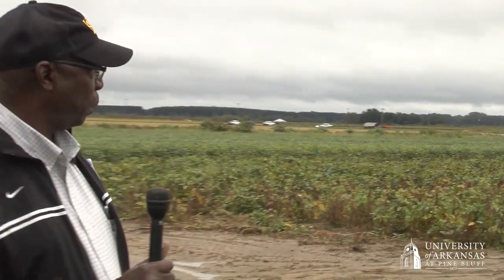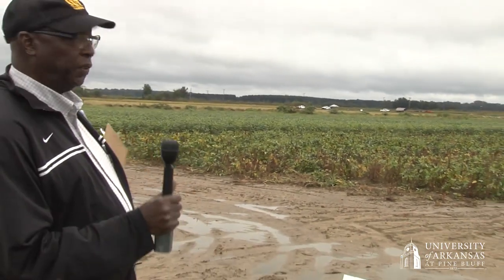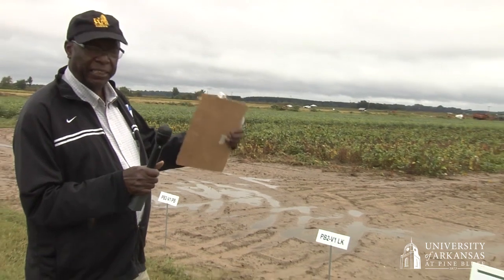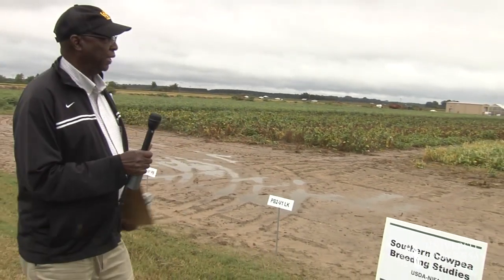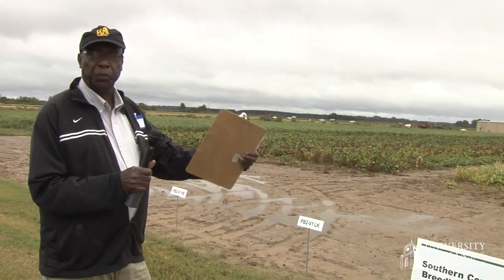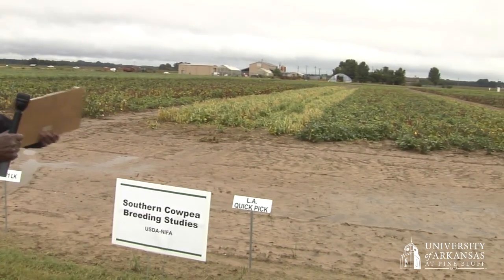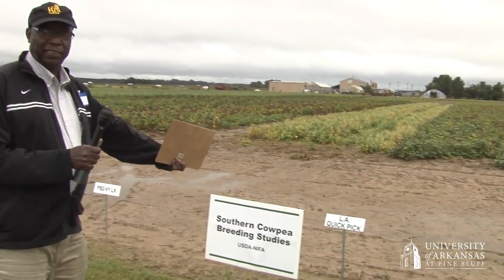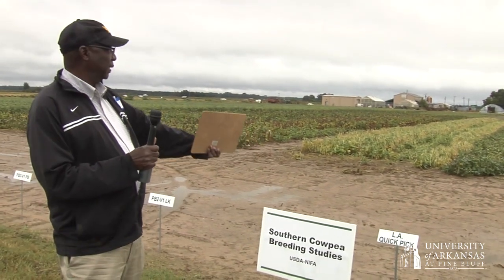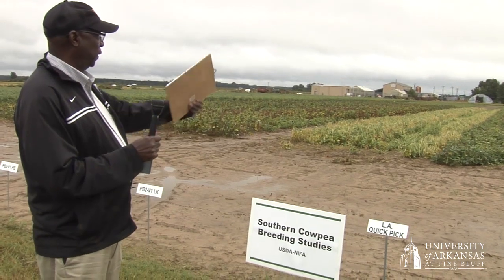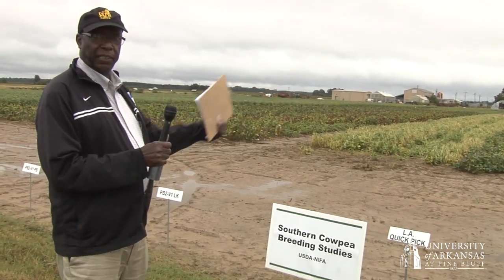And here, we have demonstrated 6 varieties. And in all our demonstrations, we put the most popular variety. And in this case, it is a Quick Pick. That's the most popular and established. Now, so we grow that and compare it with others.